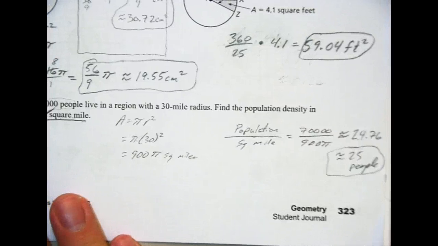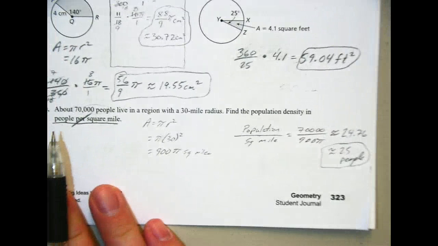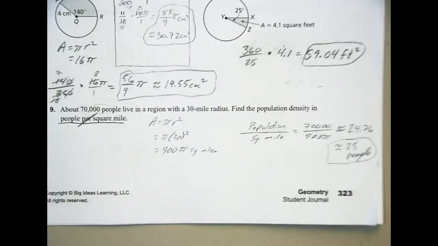Okay. How many got it? All right. Tell your neighbor what you did right or wrong. Any questions on number 9? How many of you know what you did right or wrong? Good, that's the goal.